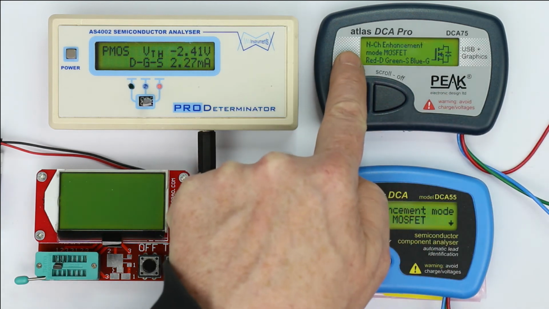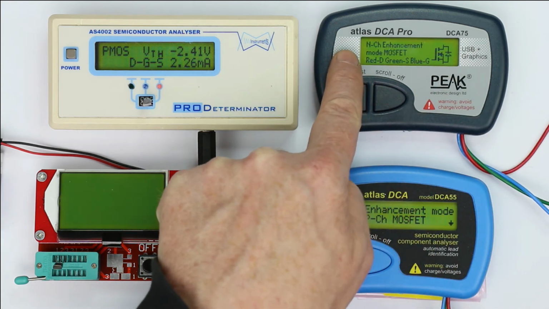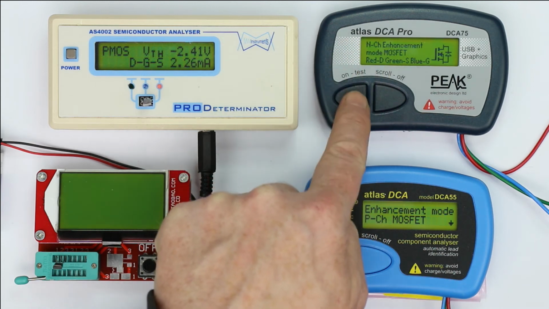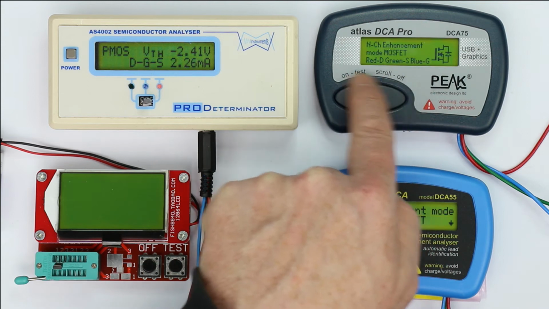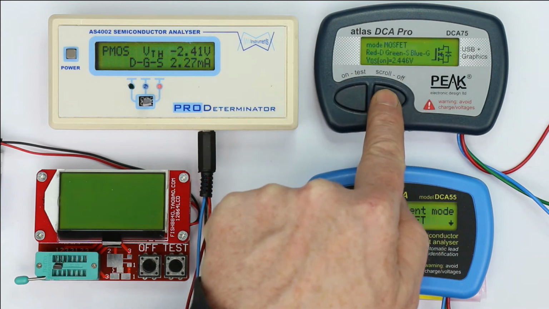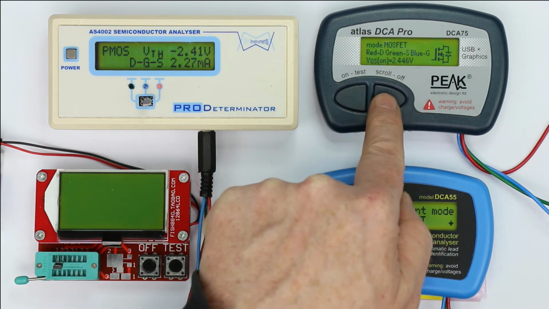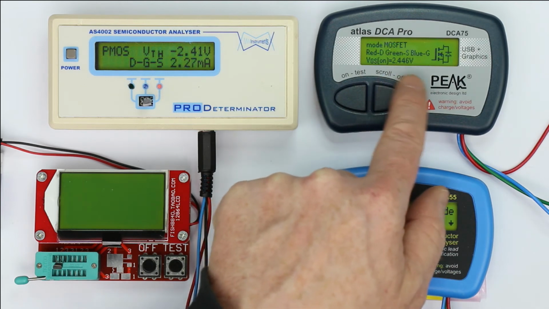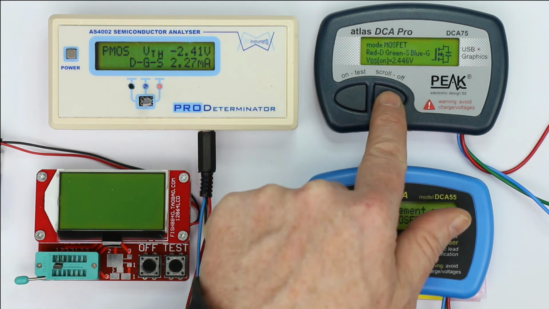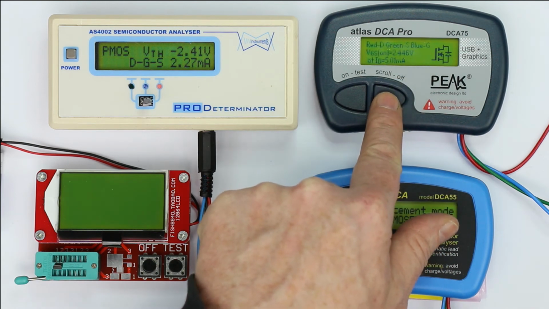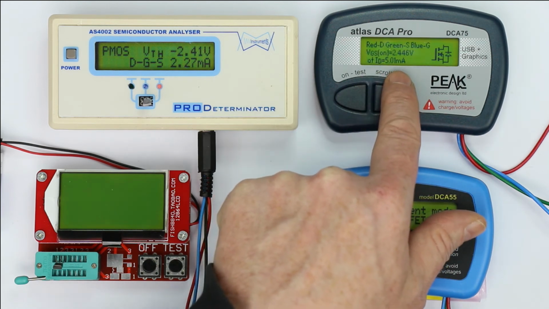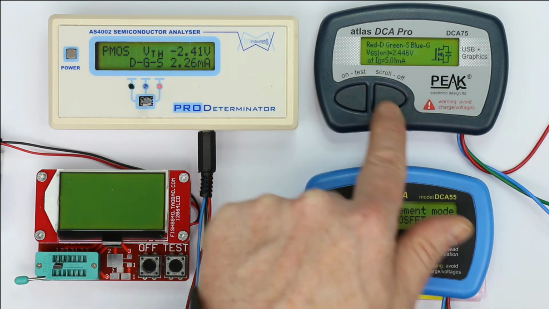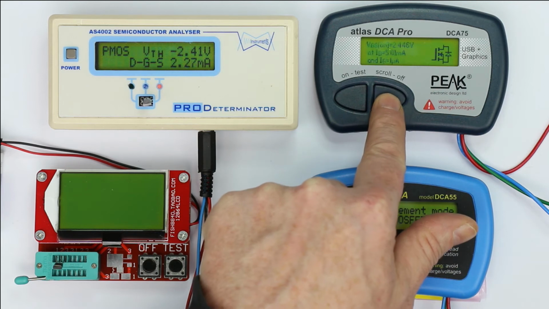We get which component it is in clear text, N-channel enhancement mode MOSFET, the colors of the test leads, and let's see, when we scroll down we get the turn on voltage of 2.446 volt. Again, 1 digit less would have been better. We get the related drain current. In this case it's always with the DCA-75 around 5 milliamps.